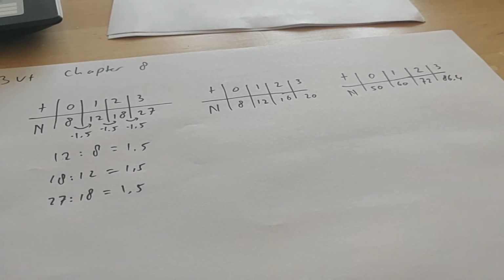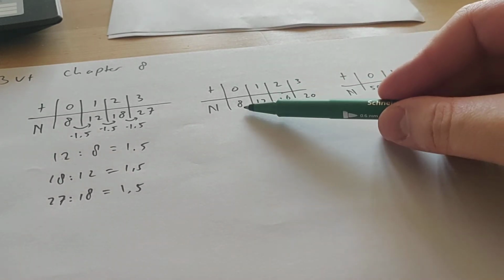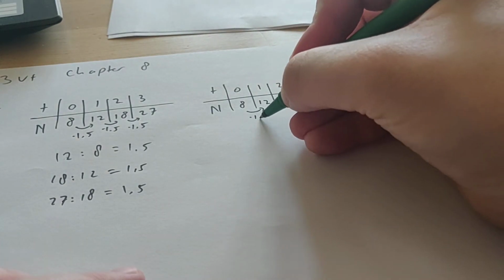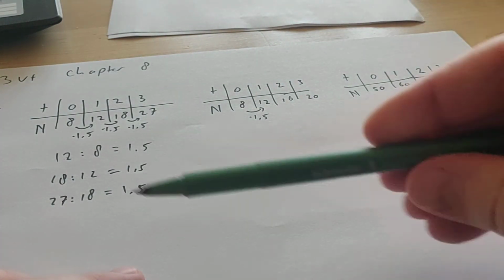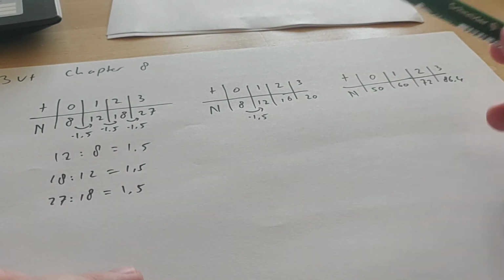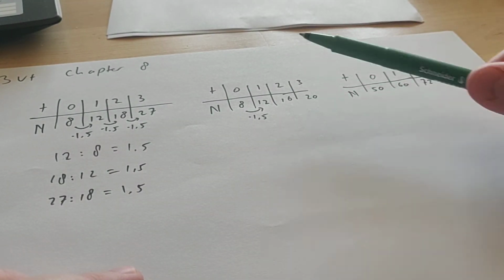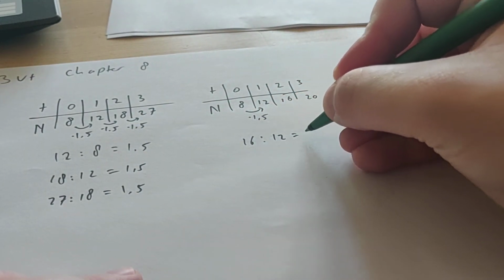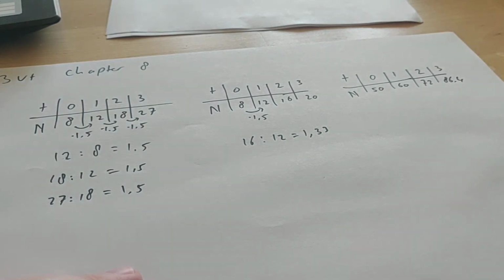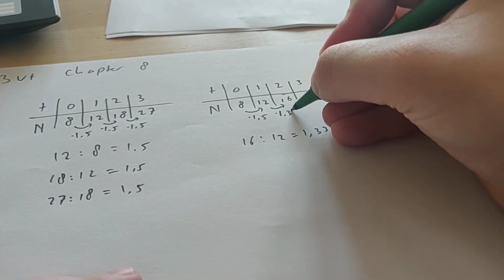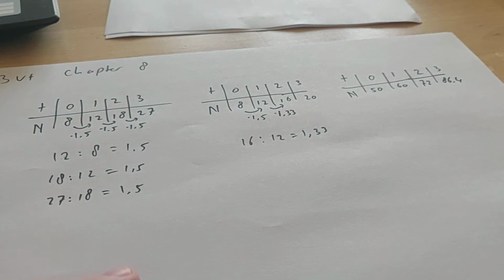Moving on to the second table. Here we also see from 8 to 12, so we can know that the growth factor here is times 1.5, because we had the same growth factor over here. But you can already see that this table does not have exponential growth, because there's a 16 here and there was an 18 there. If you do 16 divided by 12, you get 1.33, so that is a different growth here. So that means that this table does not have exponential growth.